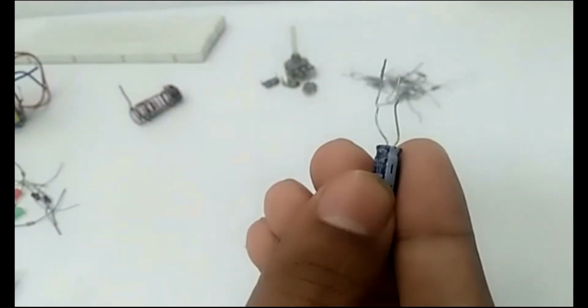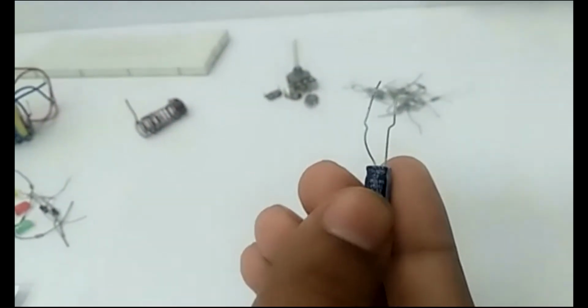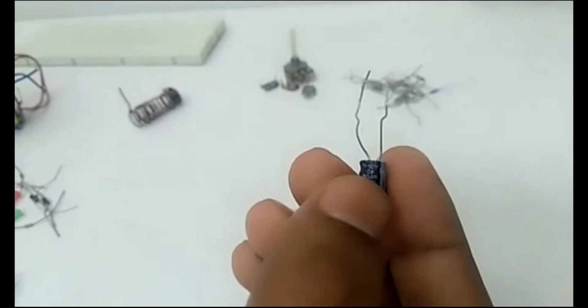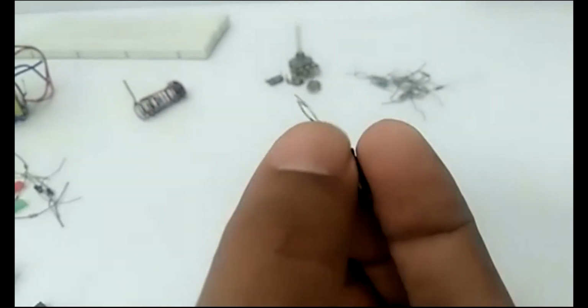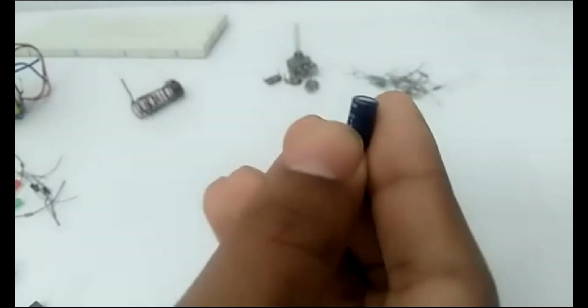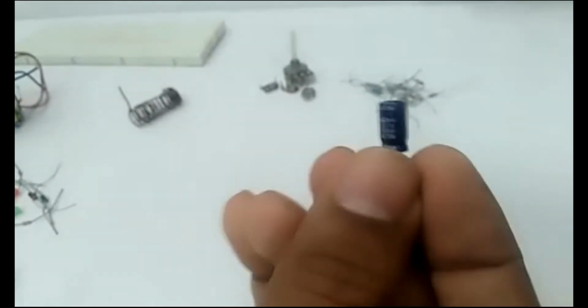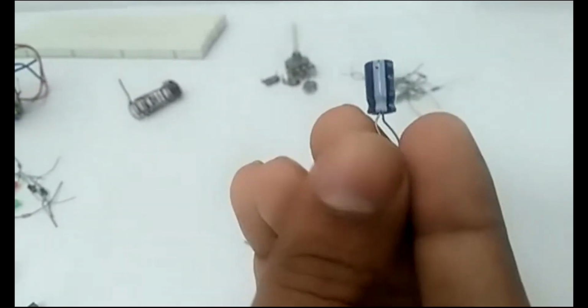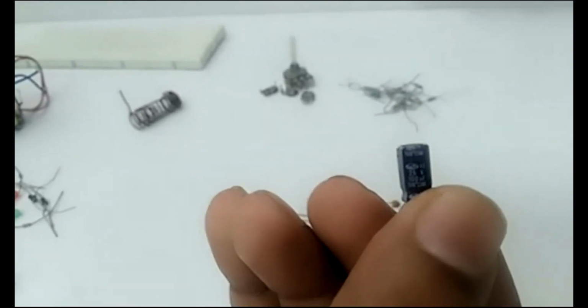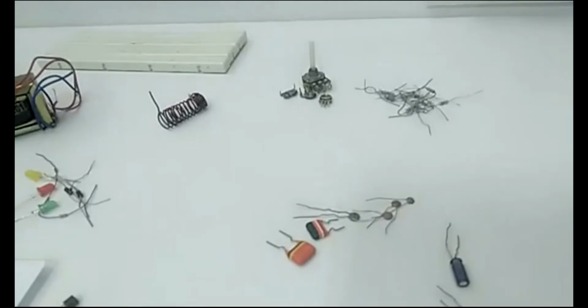Also, a negative sign is over here. From there you can distinguish which one is the positive electrode and which is the negative electrode. So this is an electrolytic capacitor, and the capacitance value is directly written here. If you cannot see it, I can read it out for you.